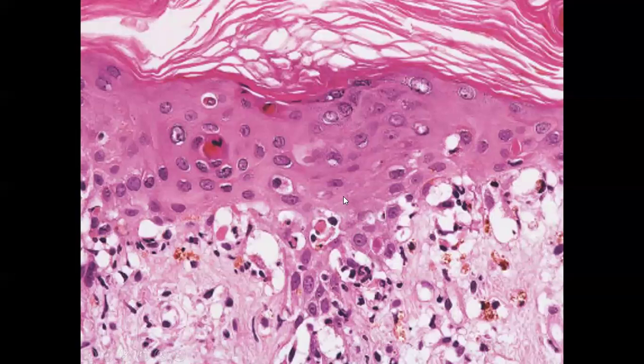So there is no lymphohistiocytic band-like infiltrate, which we see in lichen planus. So that is not a feature. It is just the interface change.